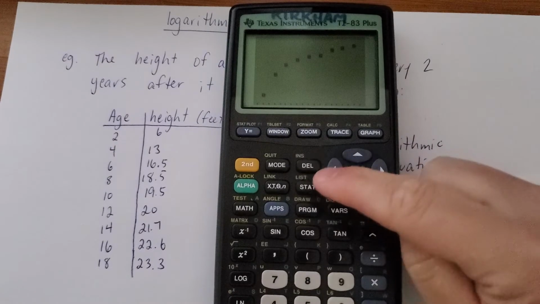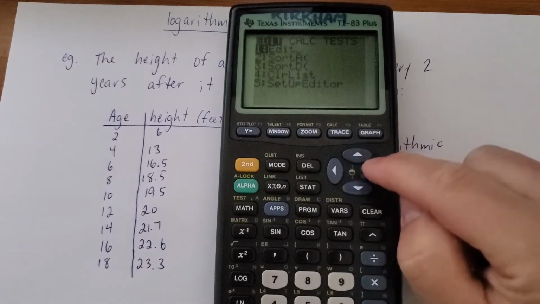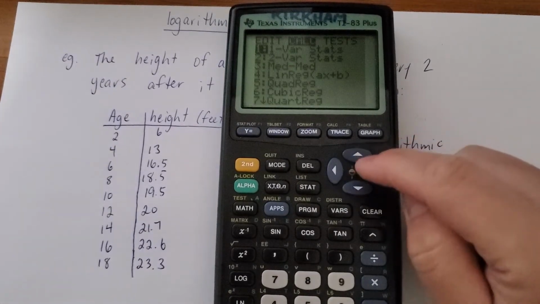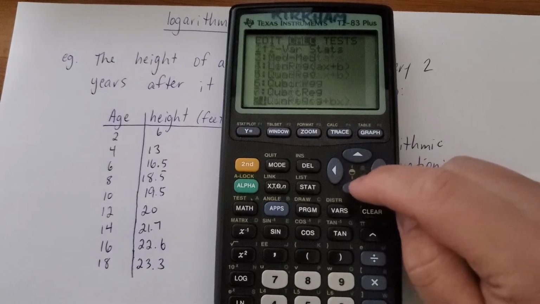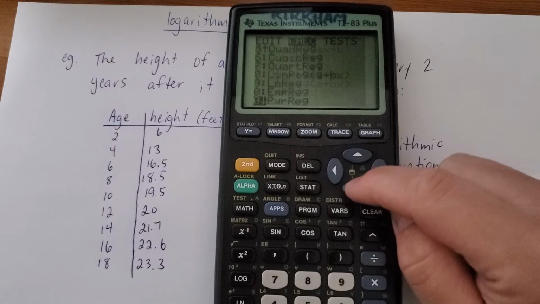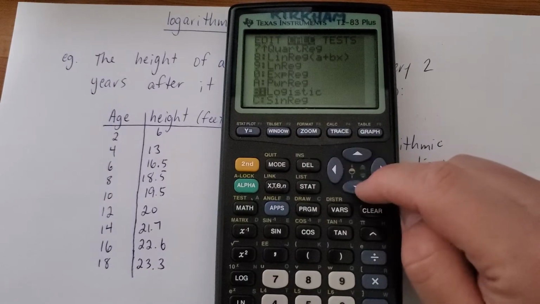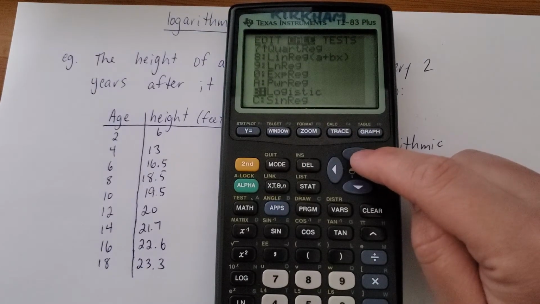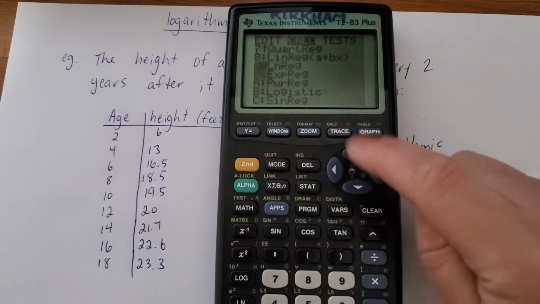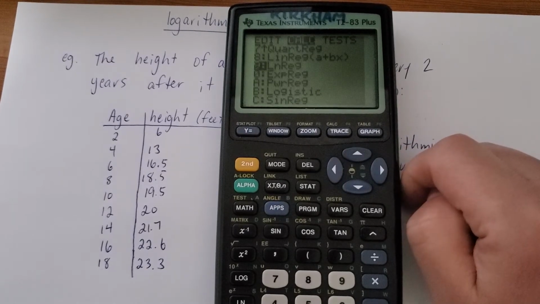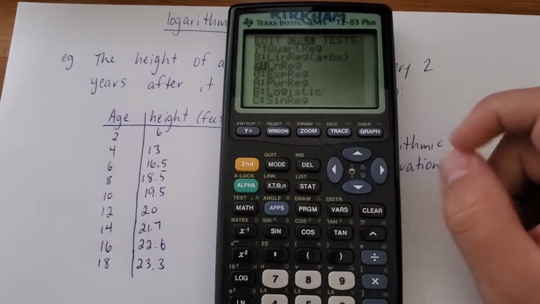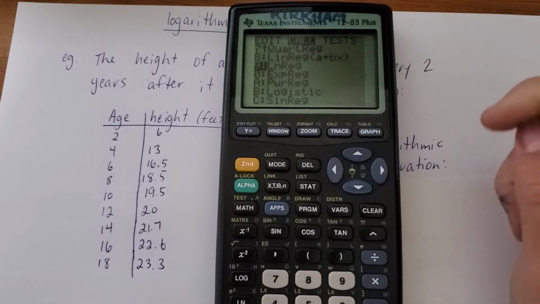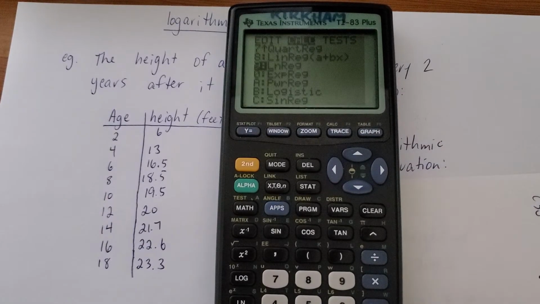It's where all the regressions are. So stat, move over to calc. Okay, one of these is logarithmic, and it's probably not the one you're going to think it is. Okay, it is not logistic. That's something totally different. It's actually number 9, ln reg. Remember, ln is the natural log. We don't use it a lot in this course at all, but it's the only type of regression that our calculator does. So you choose ln reg.